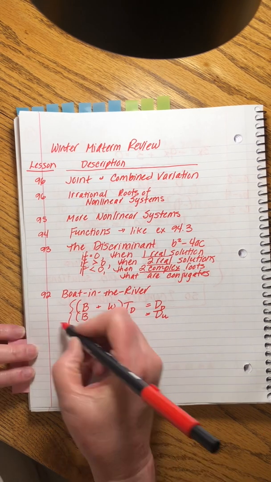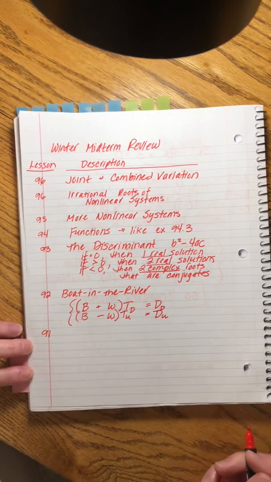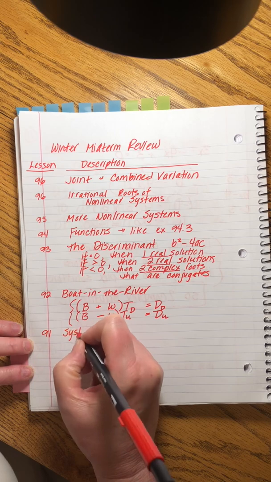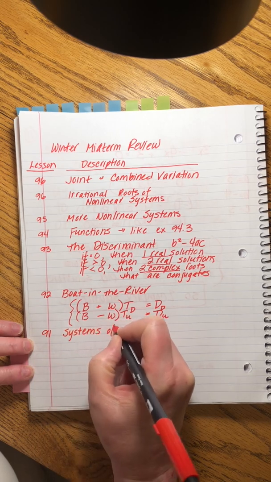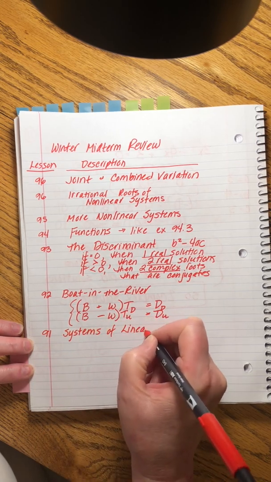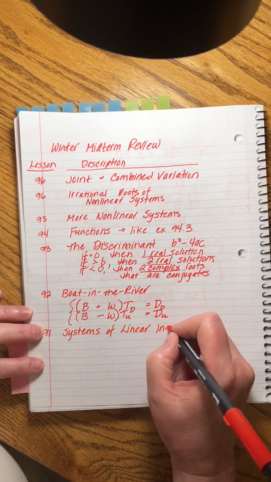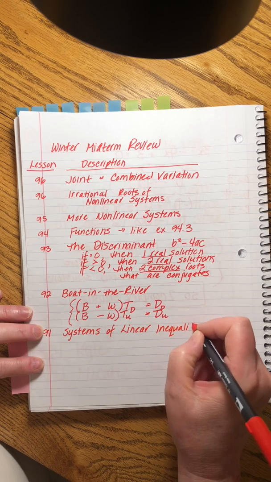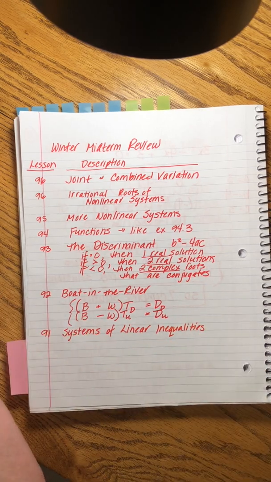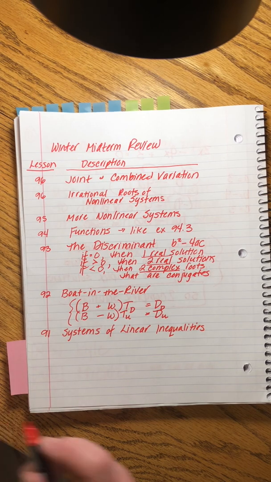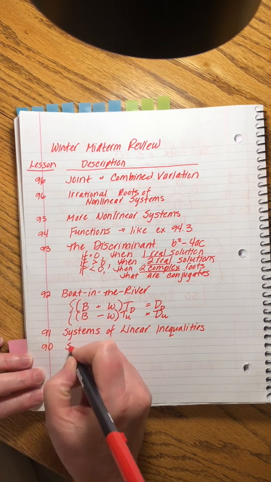Lesson 91. Systems of linear inequalities. This is when you color the shaded areas on the graph and find out where they overlap. I think these are fun and not too hard. They're, oh, you know what they are. I don't have to show you. But they're the ones where you shade the regions. I like those. 90, systems of 3 equations.